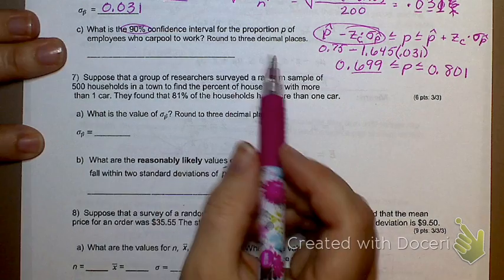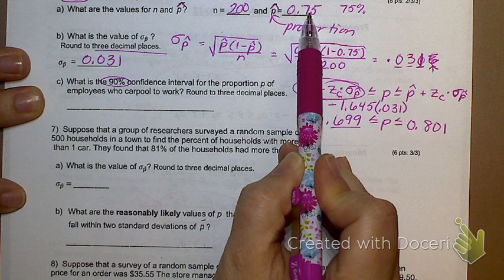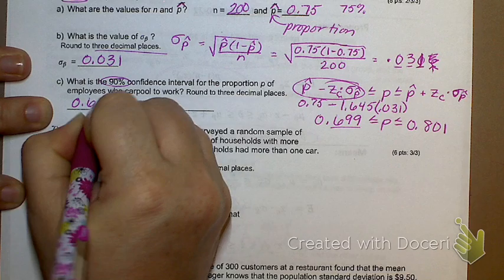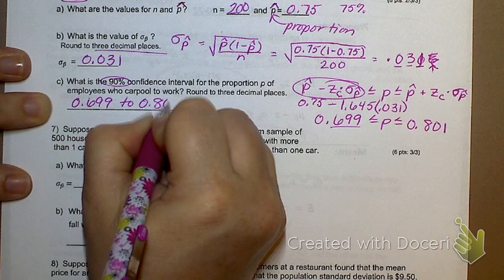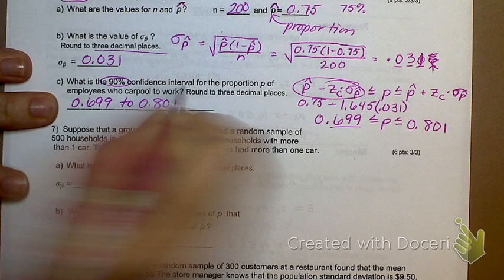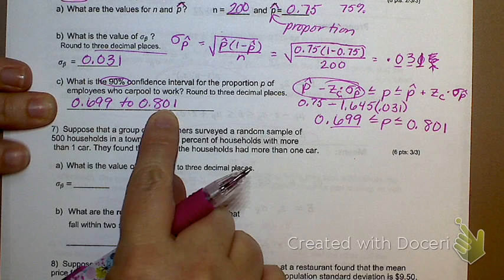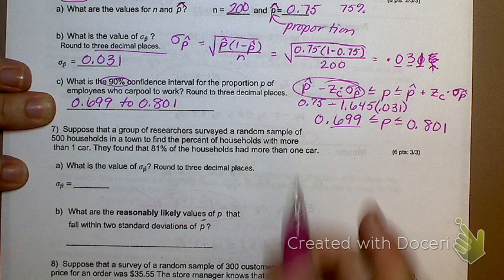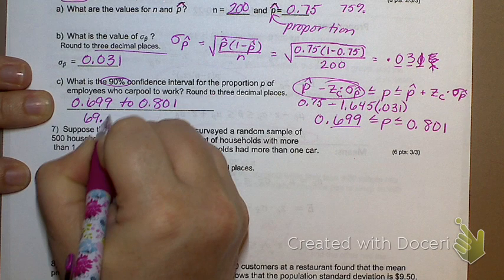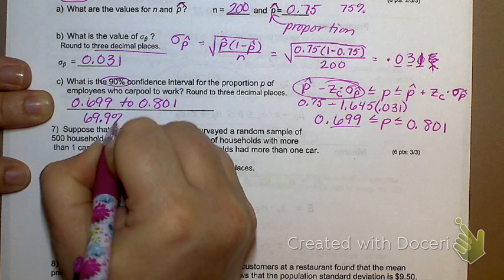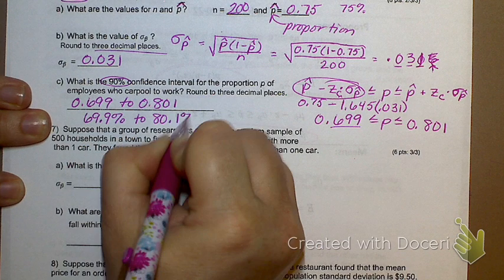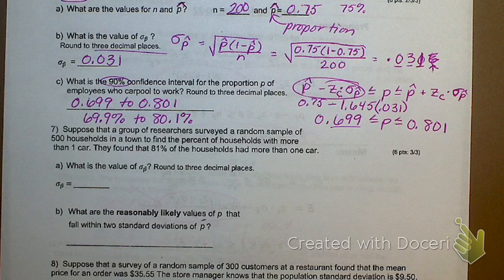If I put a decimal here, I need to write 0.699 to 0.801. And I'm not writing it in that form because in the computer you're going to have to write it like this. If I wrote this one in percent, I need to say 69.9% to 80.1%. Does that make sense? Okay.